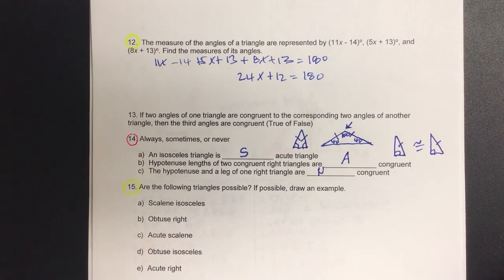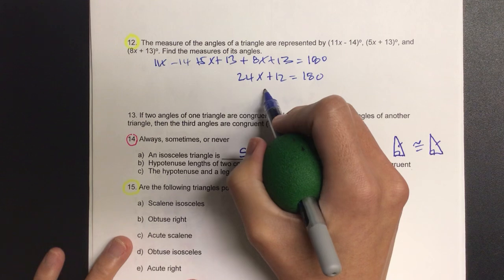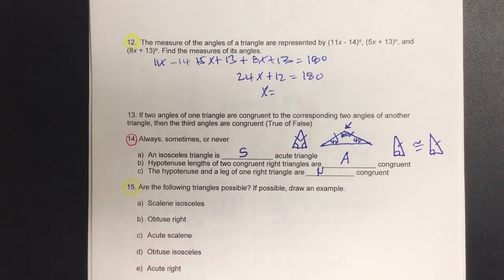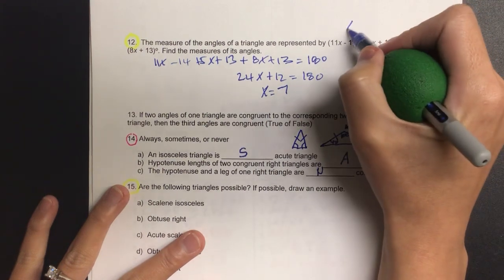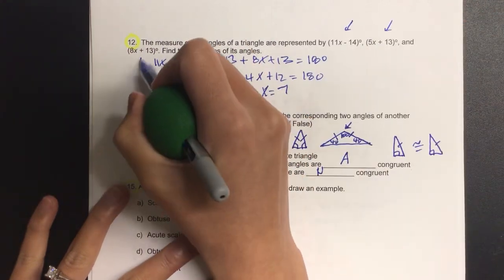So now let's subtract 12 on both sides and divide it by 24. It should give you a clean single digit. 7, very good. And it says to find the measure of each angle, so I would need to go ahead and plug it into this guy here, and this one.